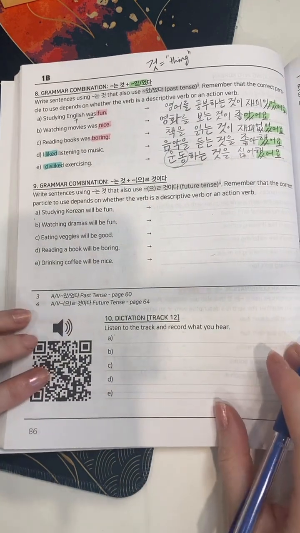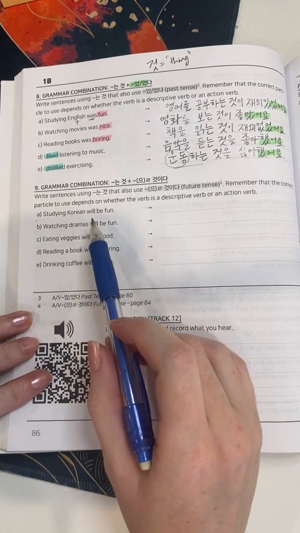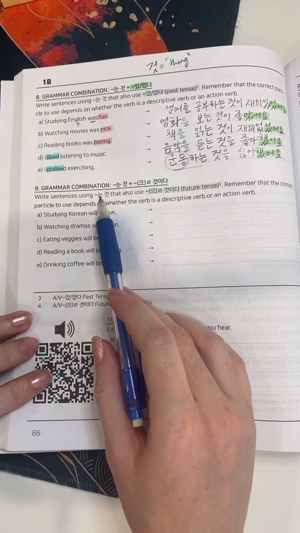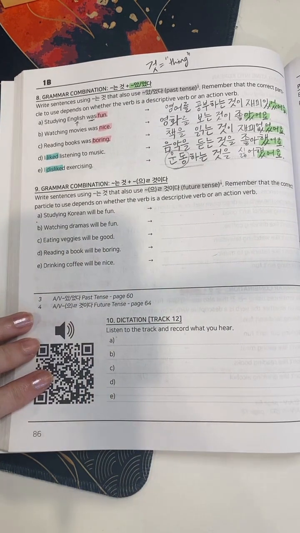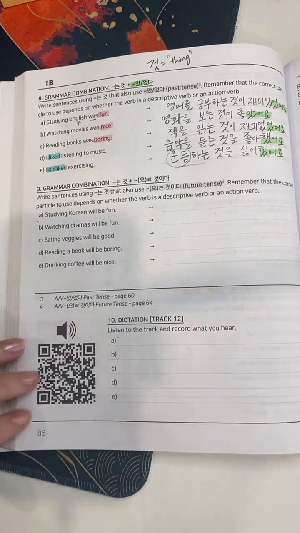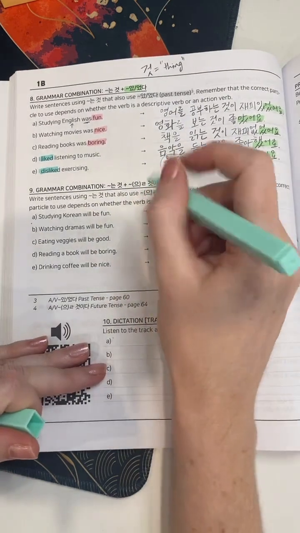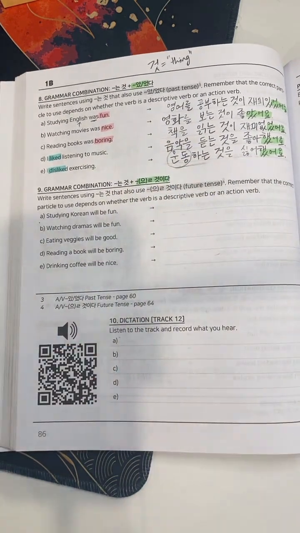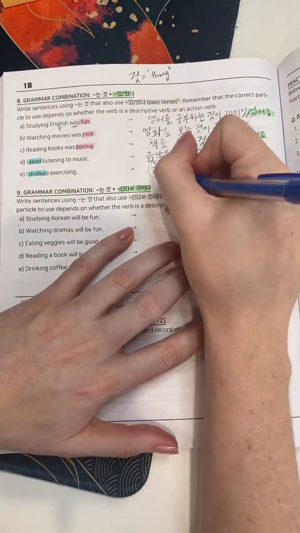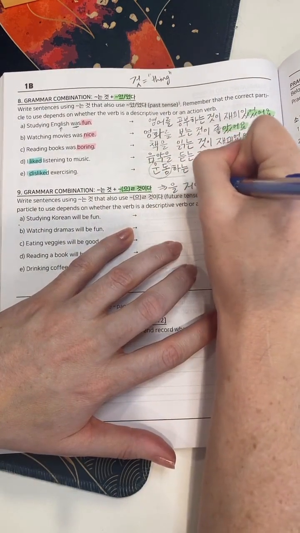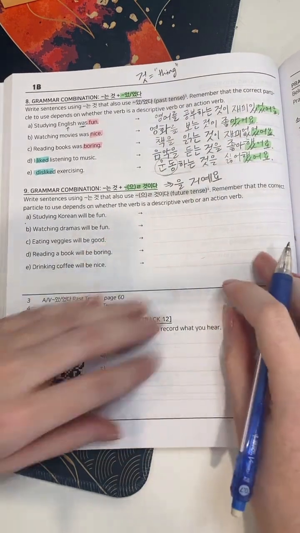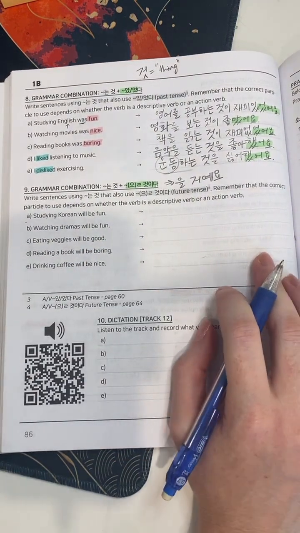All right, chapter or exercise number 9. Here we're going to use 것 and also add sentences in the future tense. So we've done the past tense. Now let's look at the future tense, which is 올 것이다. And remember that 올 것이다 becomes 올 거예요 in the your level of formality. So 올 거예요.